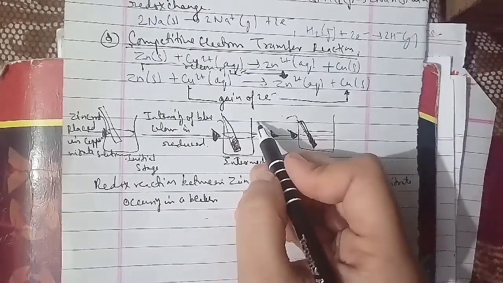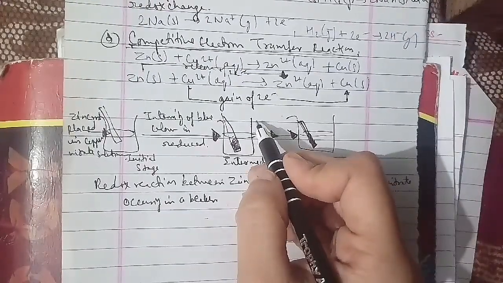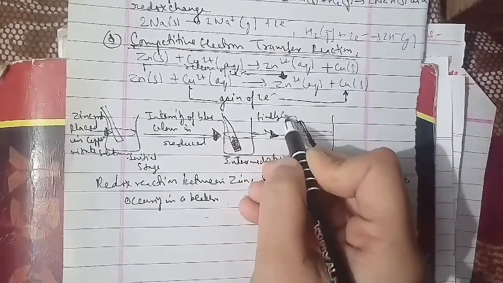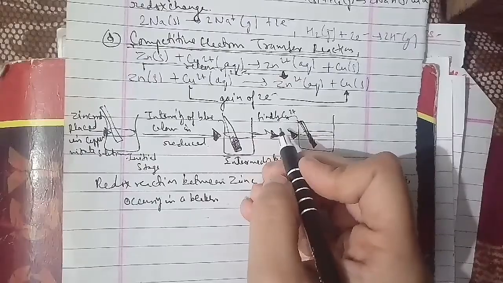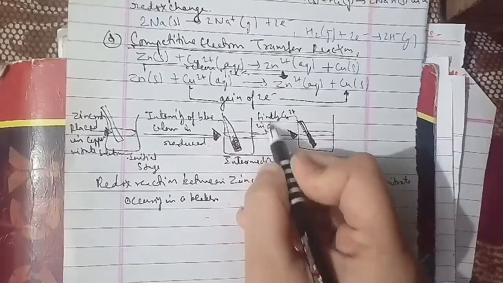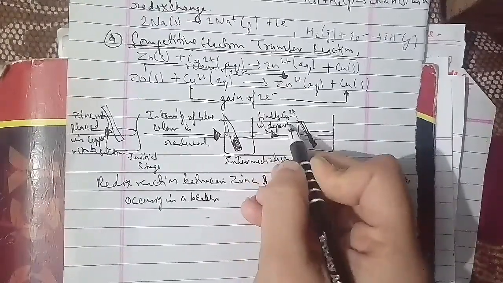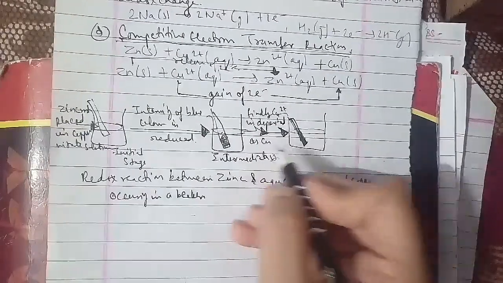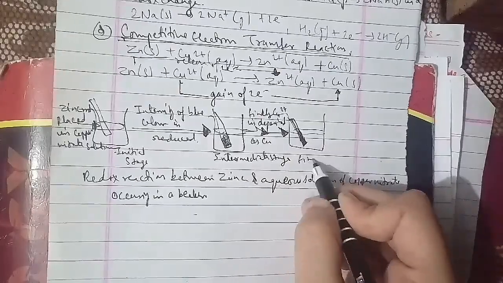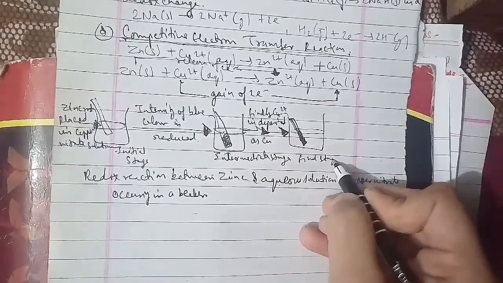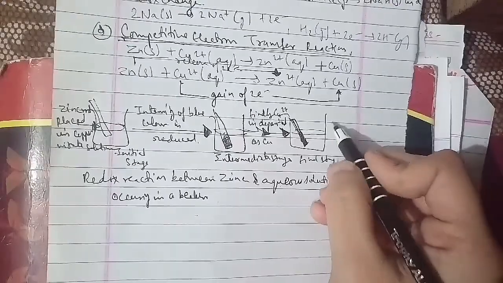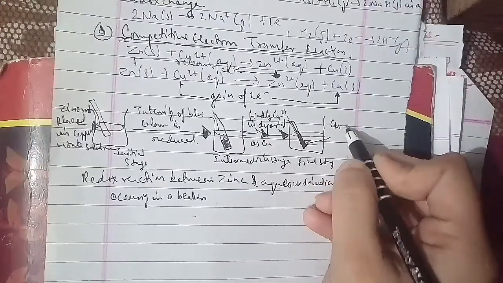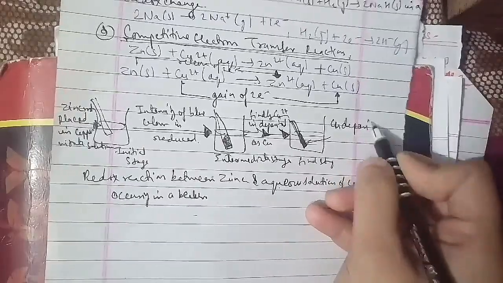So finally, Cu2+ is deposited as Cu, and this is the final stage. Cu is deposited on zinc.